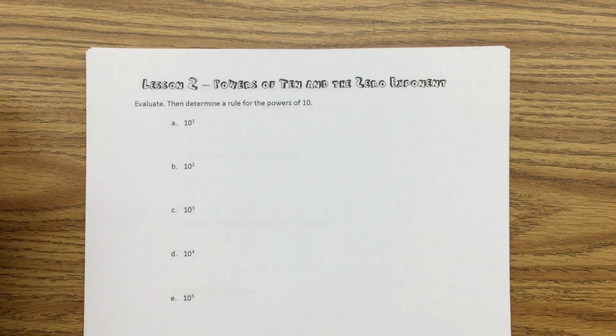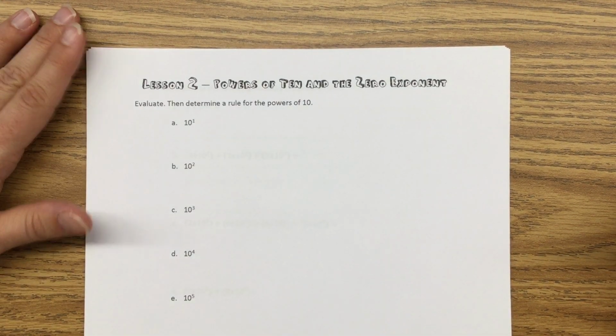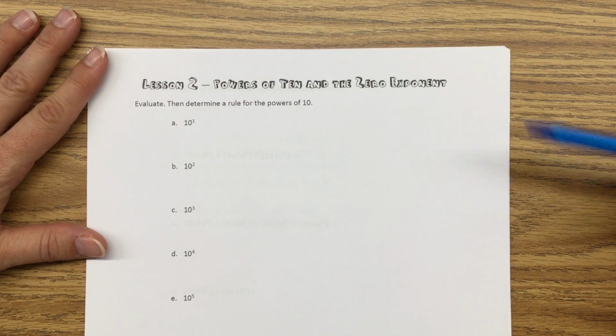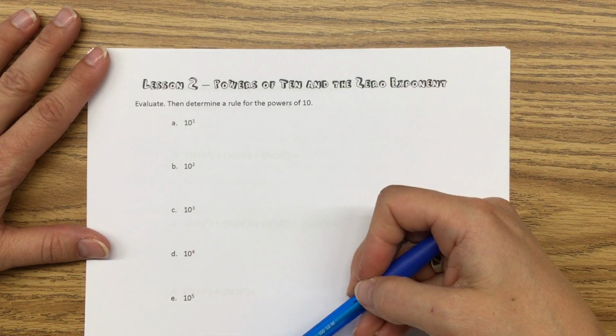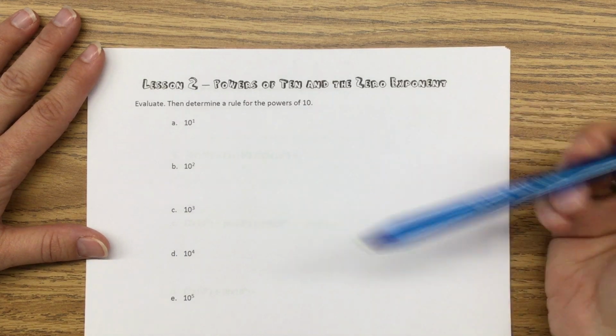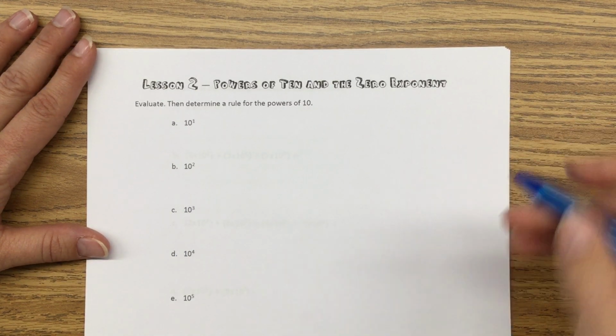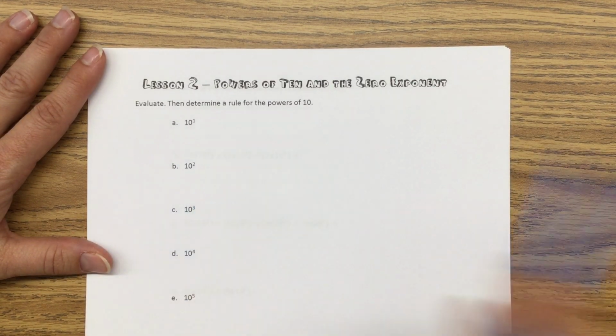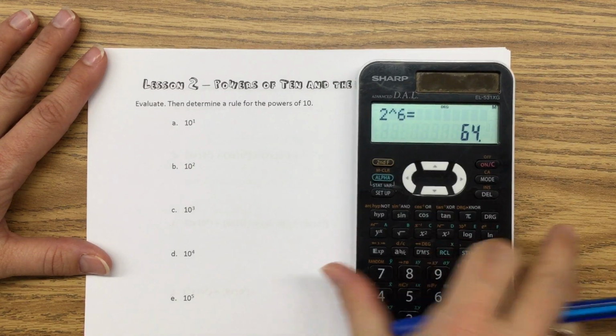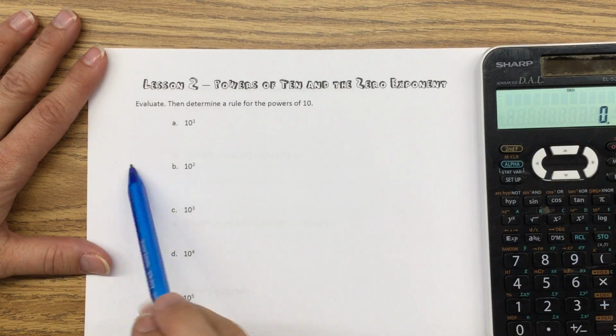Hi there. Okay, lesson number 2 is talking about powers of 10 and the 0 exponent. So what we're going to do is evaluate each of these and then determine the rule for the powers of 10. Okay, so have your calculator ready. Get prepared. Here we go.